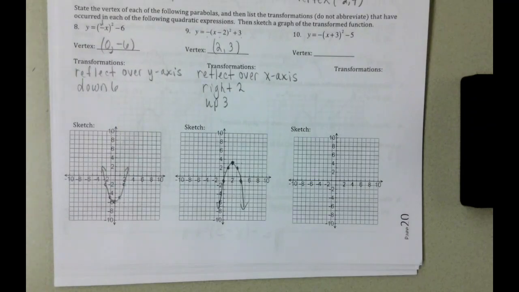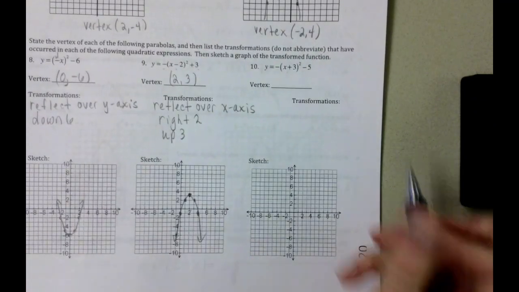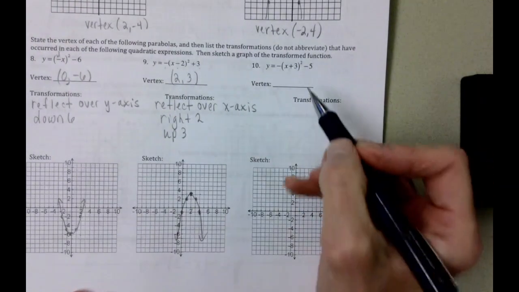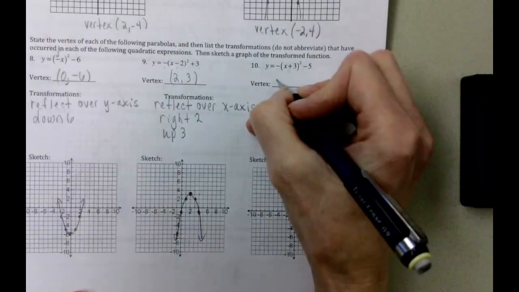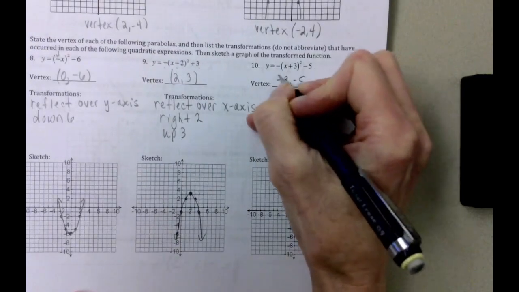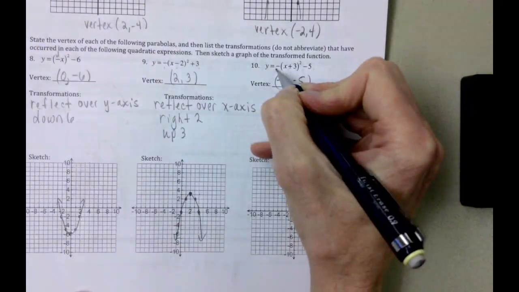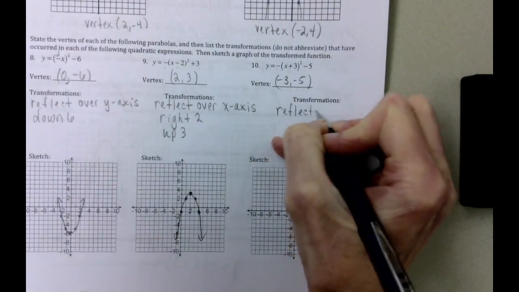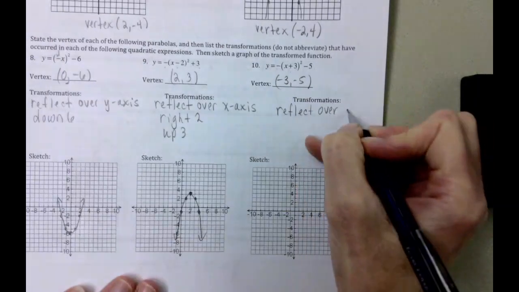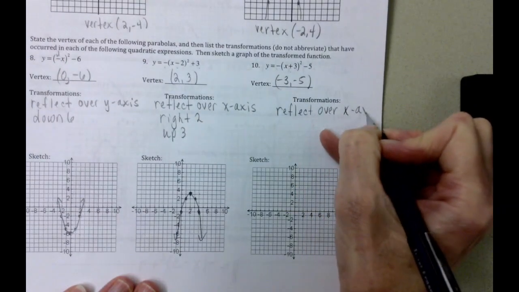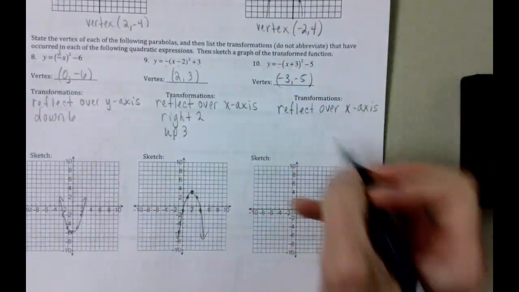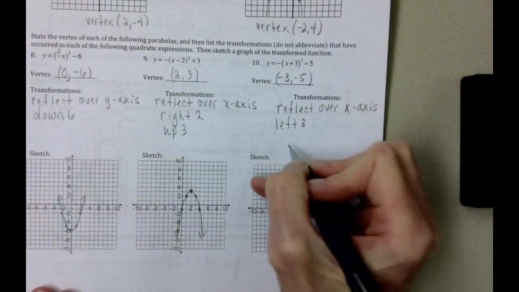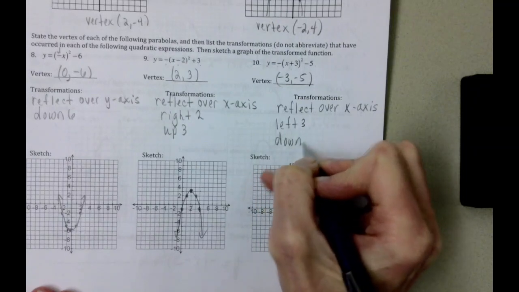And lastly on this practice, y equals negative x plus 3 quantity squared minus 5, our vertex. Change the sign, keep the sign. And once again, we're going to reflect over the x-axis. We're going to go left 3, and we're going to go down 5.